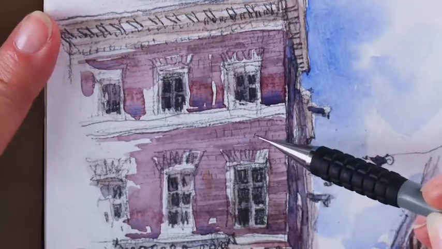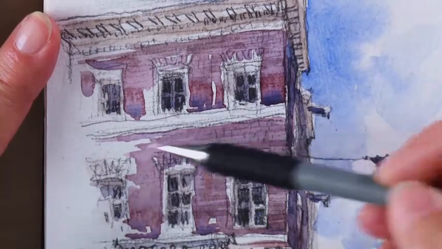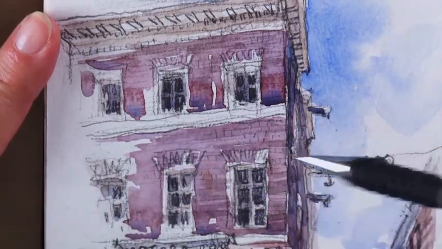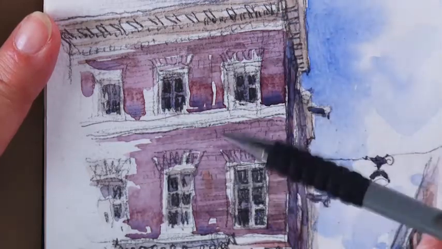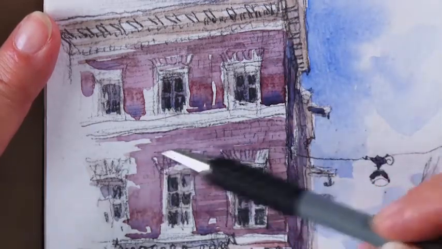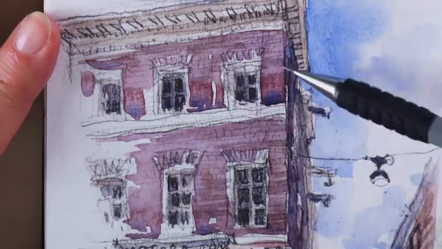So you see those here and here and here, the little verticals. And then the lines sort of fade out as they move away from the center of the drawing and the focal point of my drawing, which is this corner. And even the color starts to fade out a little bit. I did go back and paint over it and let the watercolor sink into here.